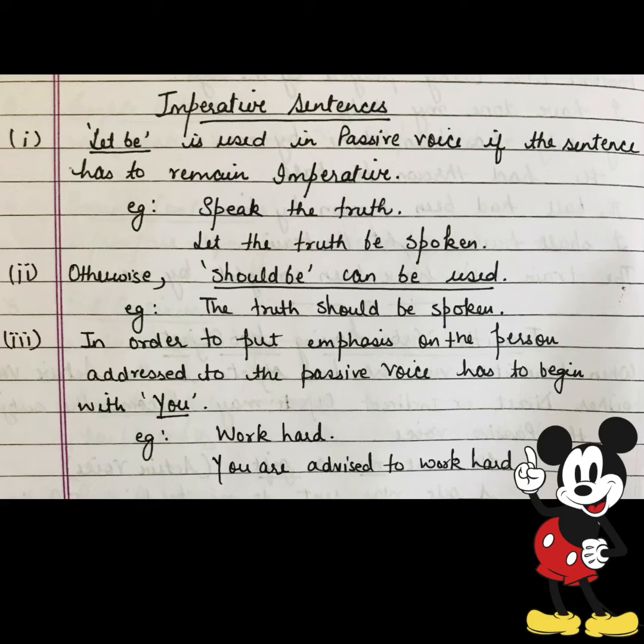And the third case is, in order to put emphasis on the person addressed, the passive voice has to begin with you. If we want to give importance, stress to the person to whom we are addressing this, then we can use you.